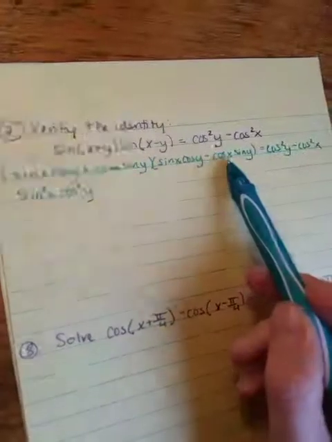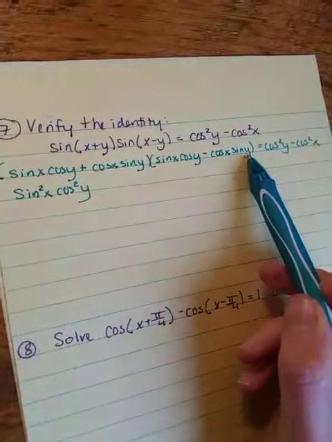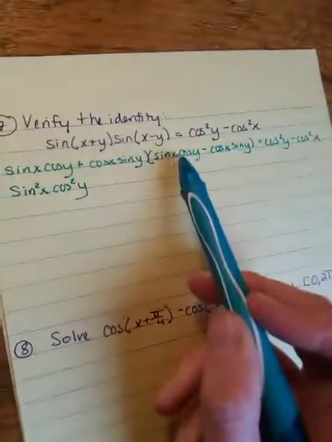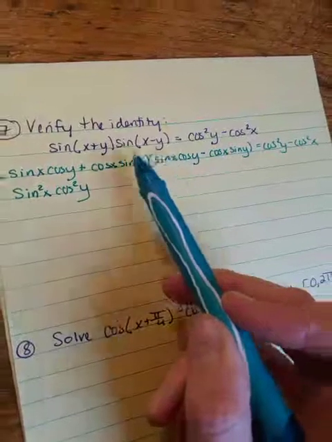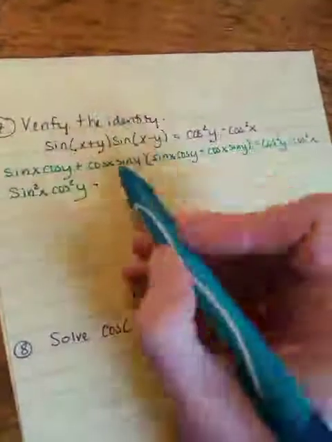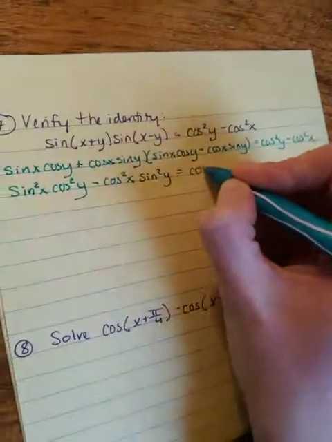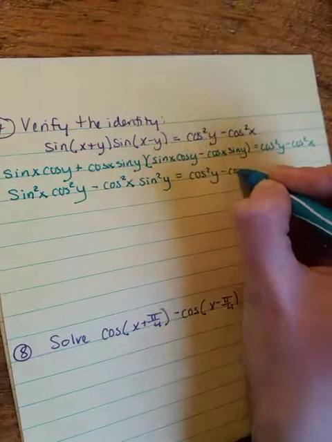Sine of x cosine of y, cosine of x sine of y, and that's the negative, and then when you multiply those, those are the positives, so they cancel out. And so you're really just doing minus cosine, when you multiply your last, cosine squared of x, sine squared of y. So again, your middle terms cancel. The right-hand side did not change, so I'm going to just write that out.